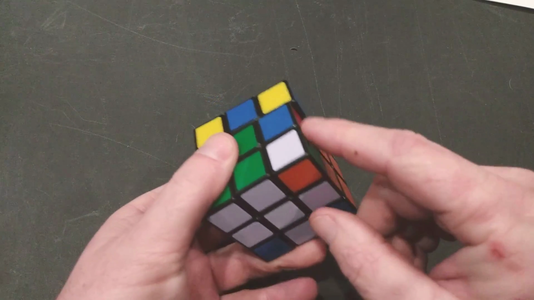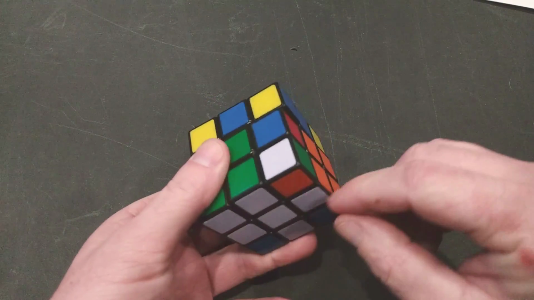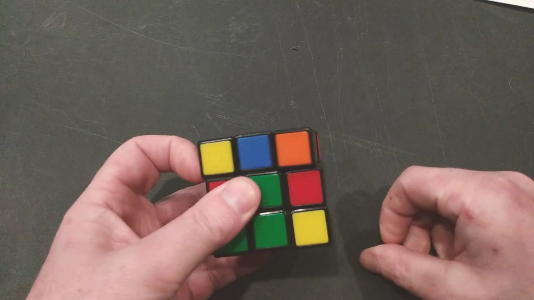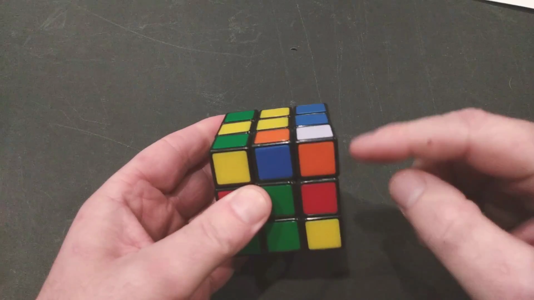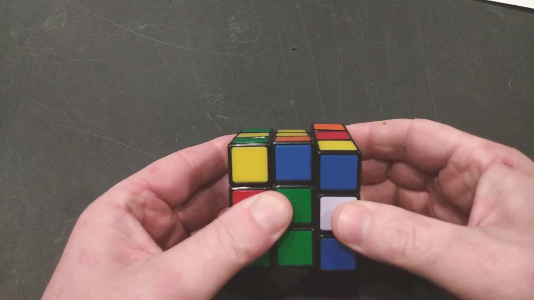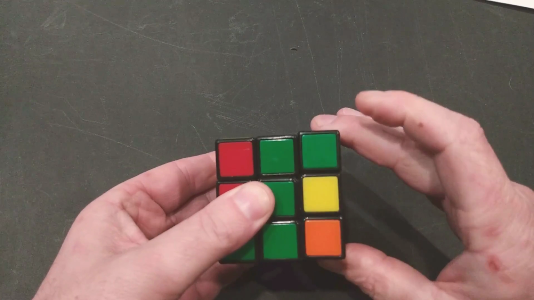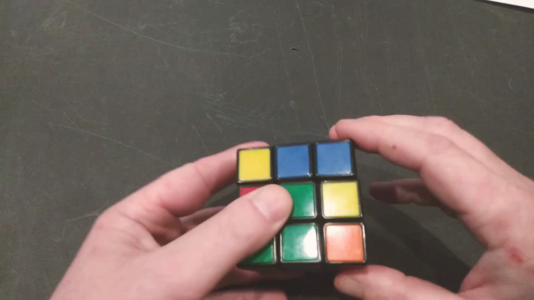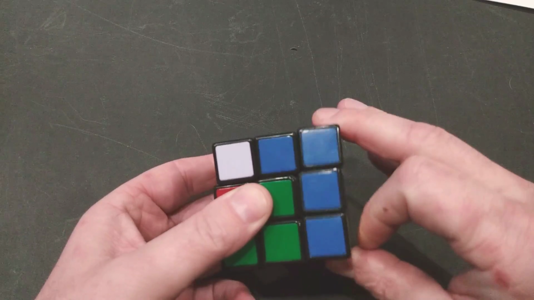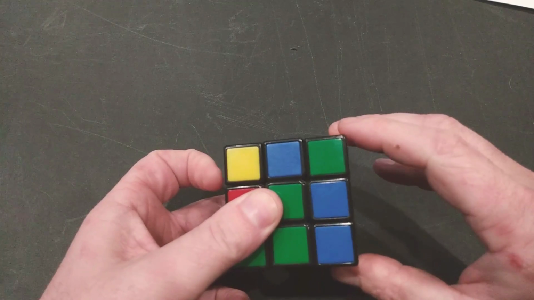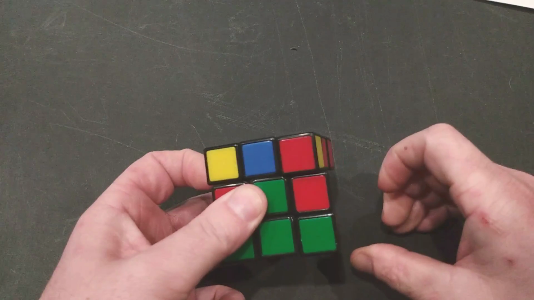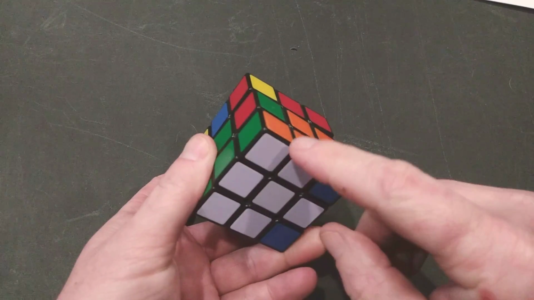All right, it's in the right position, but it's in the wrong orientation. So we'll do it again. Right top, right prime, top prime. Now it's back up top. We need to do it again. Right top, right prime, top prime. Now it's down here, but it's still not right. Do it again, and one more time. Now that one is in the right spot.